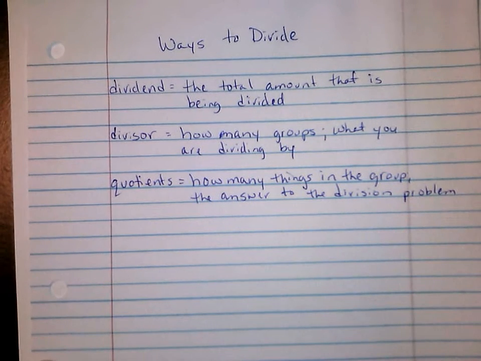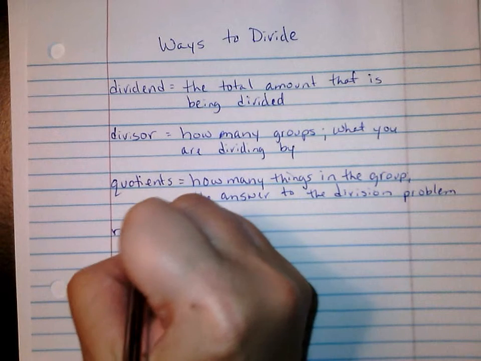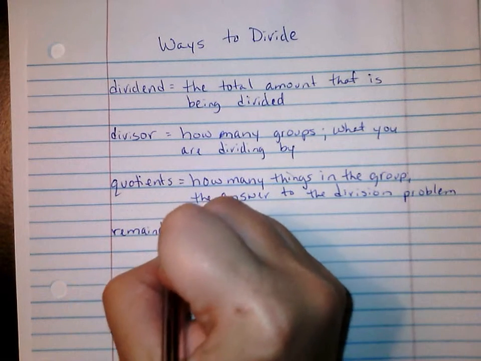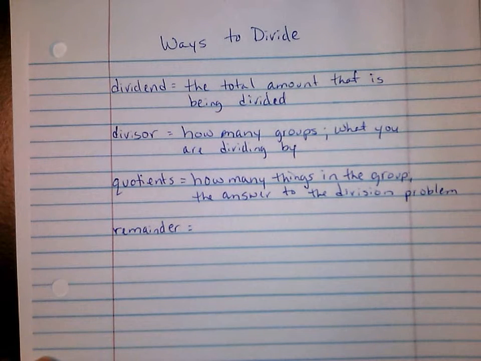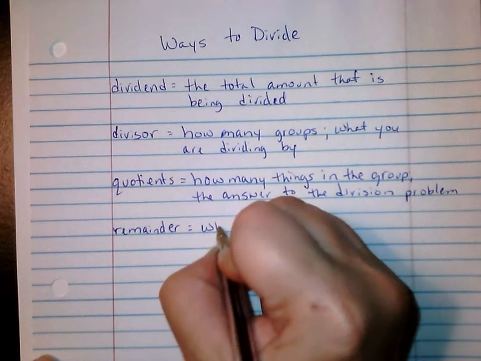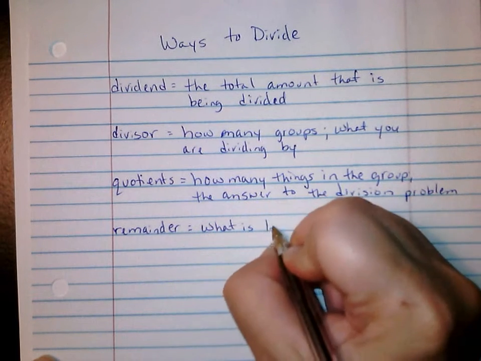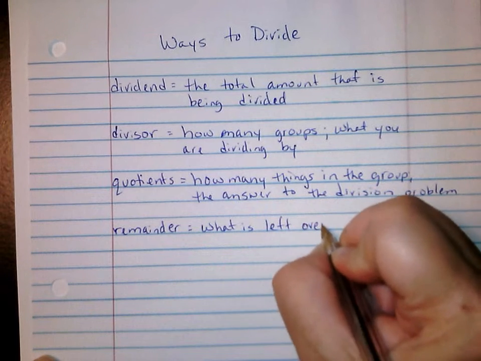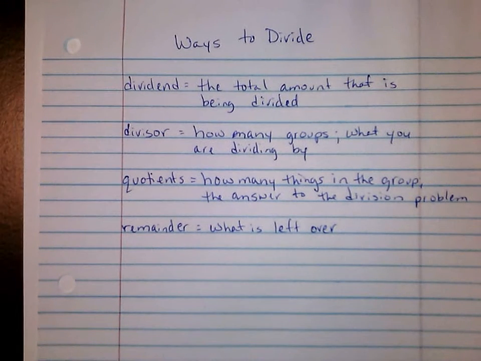Okay? And then the last one is the remainder. Now this standard doesn't really talk about remainders. We'll have a standard that we do talk about remainders with, but the remainder is what is left over. And we are going to learn a few new things to do with remainders. So there's our definitions of some key words.